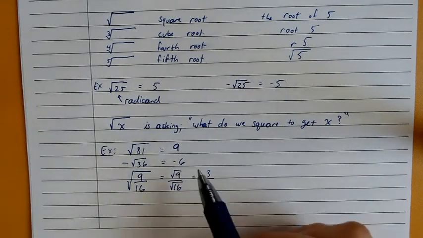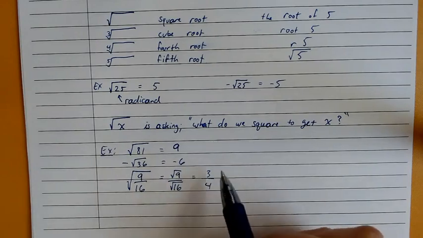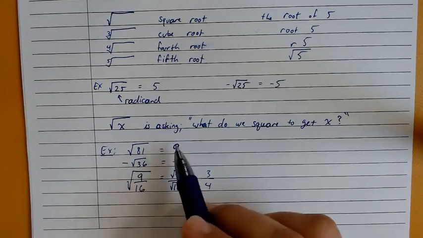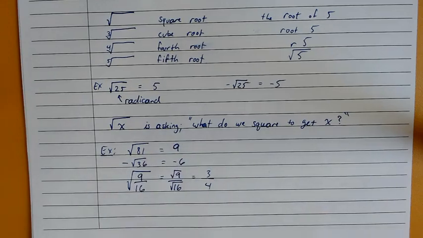And of course, if you're not sure, you can always check this. If you square this, you should get your radicand again.